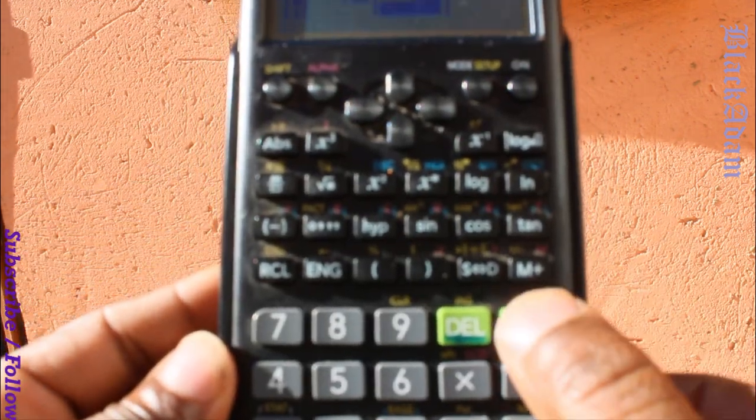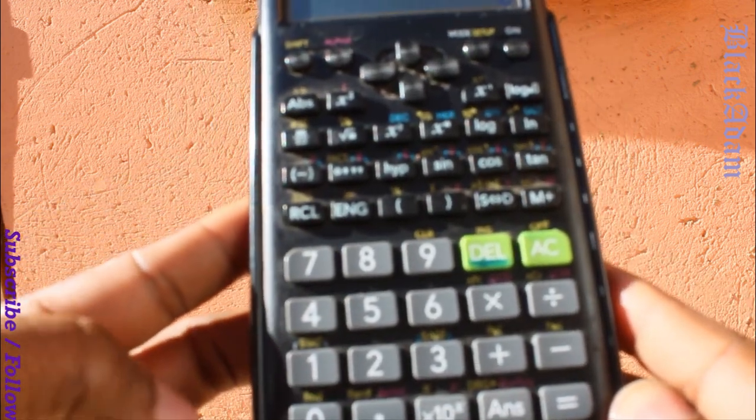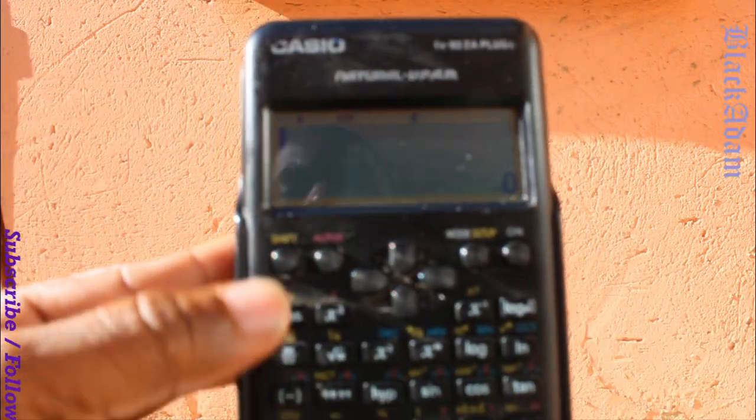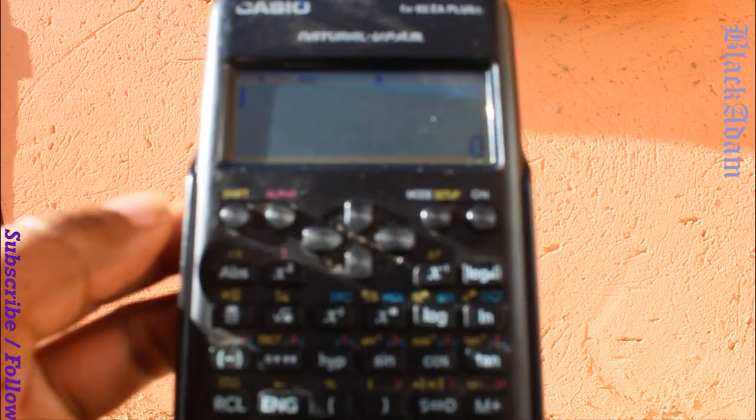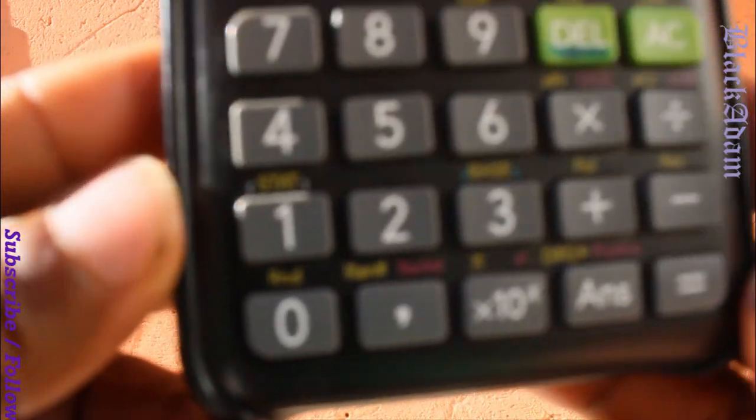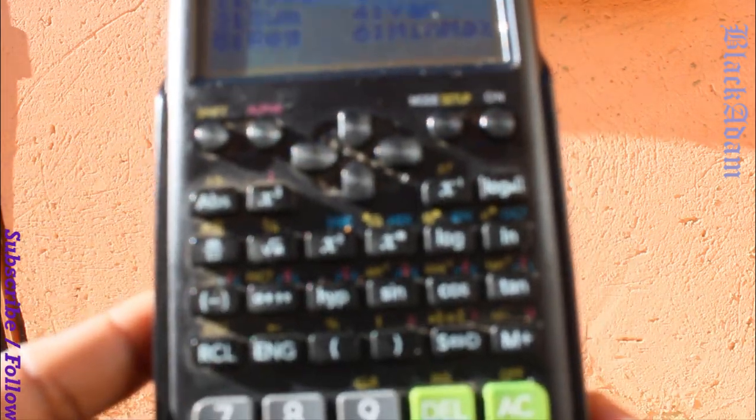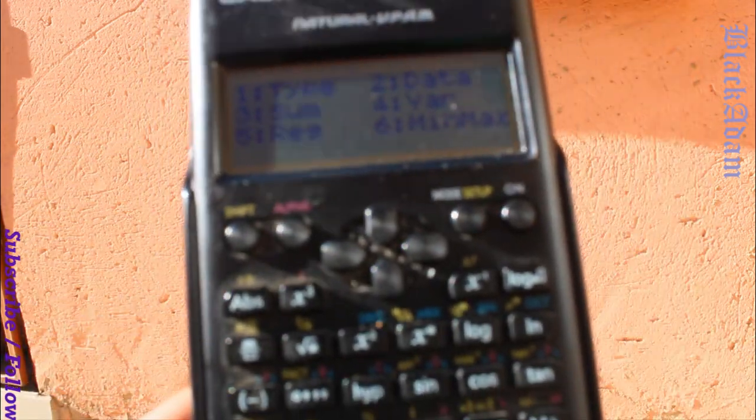So when you're done you say AC, that's for memory, so it recovers all the memory, and then you say shift, okay, press shift, and then you press 1, that's 1 for stat. So shift 1 will give you statistics properties. Don't forget shift 1, and then it gives you options. So shift 1 gives you option 5, regression.